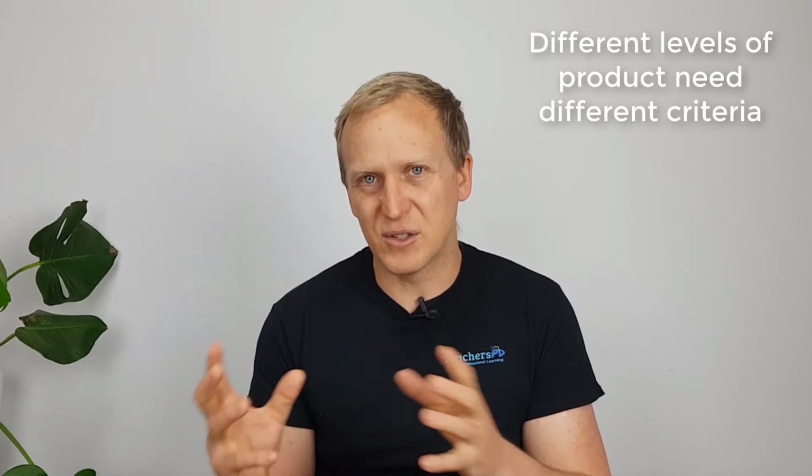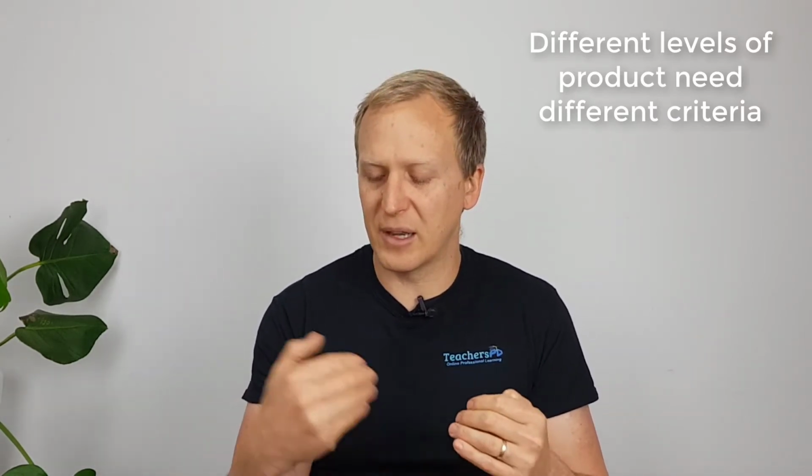Now, in different levels, you want to make sure that you have different levels of criteria as well here for the product. So if your students are doing different levels of production, for example, if I give my students 3 different questions that I want them to answer, one might be a lower level, more basic question, and it will have its own criteria that showcases that you actually have reached that basic level.